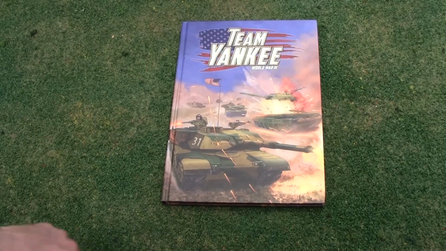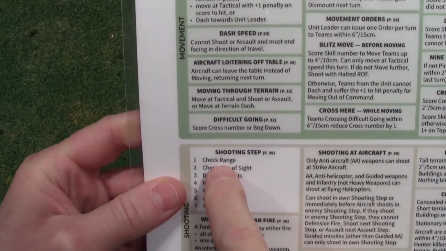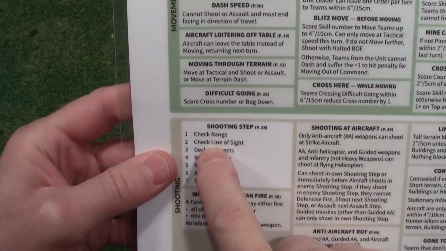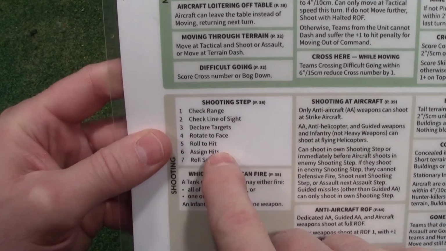In this tutorial for Team Yankee, I'm going to discuss how you allocate hits. All right, so through this shooting step, we've checked the range, we've checked the line of sight, we declared our targets, we rotated to face targets, we rolled the hits. Now we're going to assign those hits, and how do we do that?